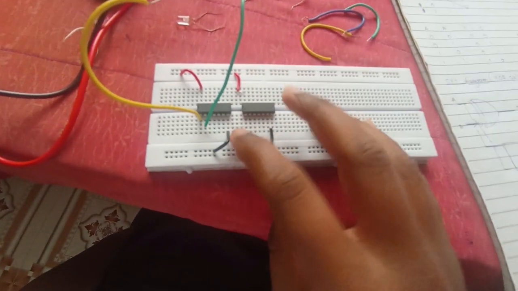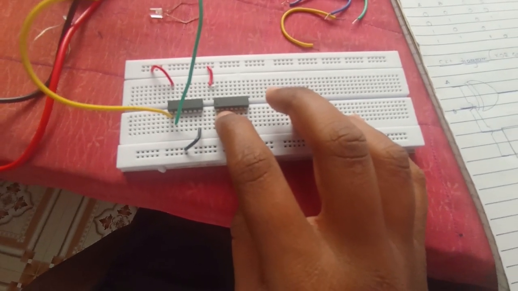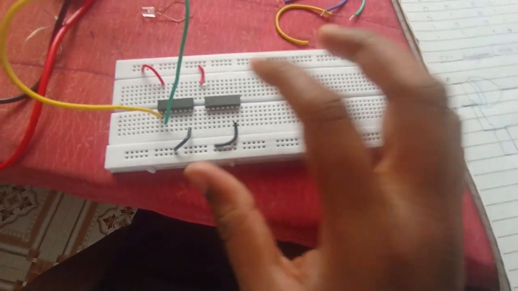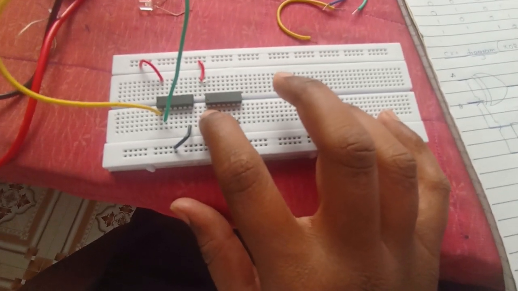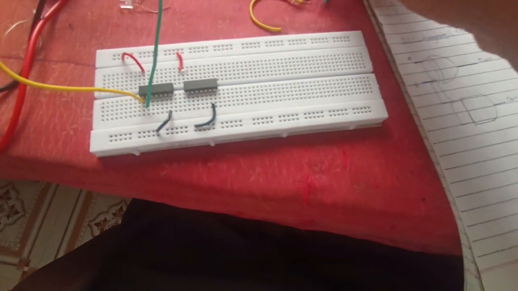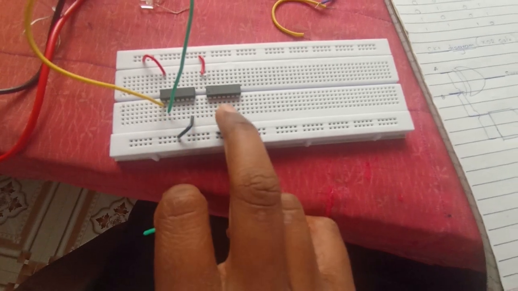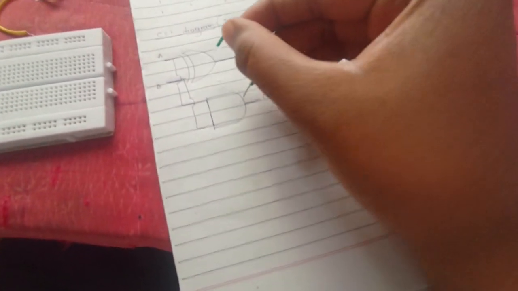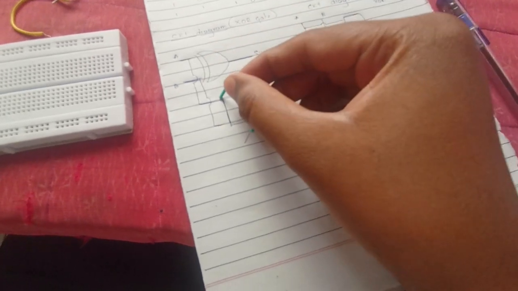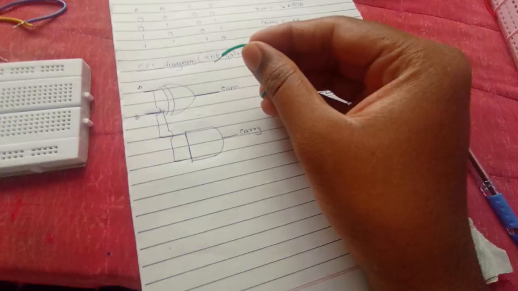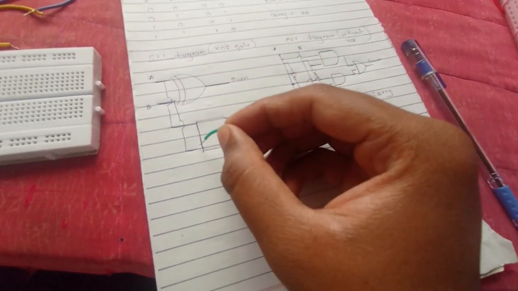Now we will short it from the XOR gate. The first pin is A and the second pin is B. You can use any gate from the IC; I am using the first gate. Now we are going to short the first pin to the first pin, and the second pin to the second pin. So the connection is completed here. The first pin is connected to the AND gate, and the second pin is connected to the second pin of the AND gate.